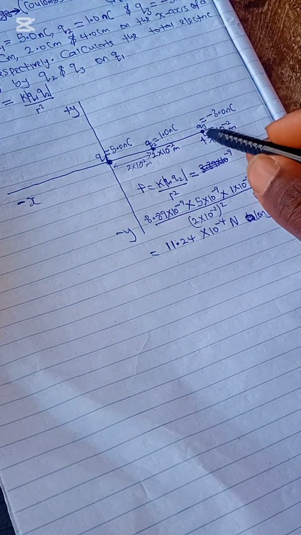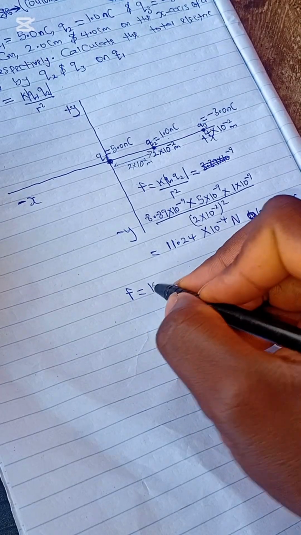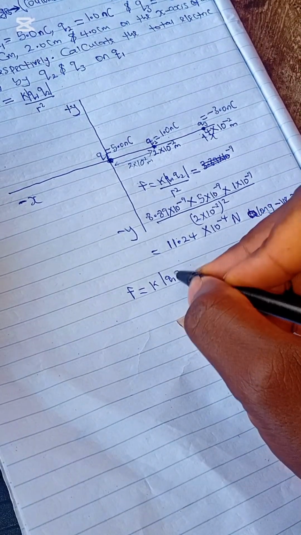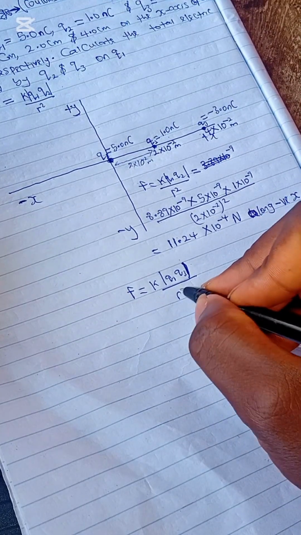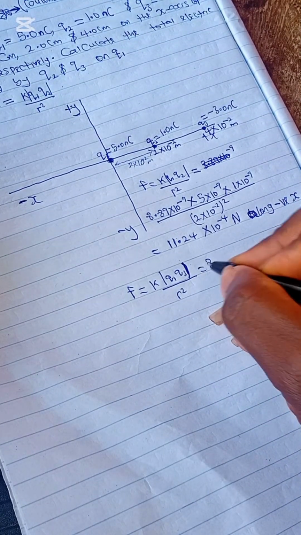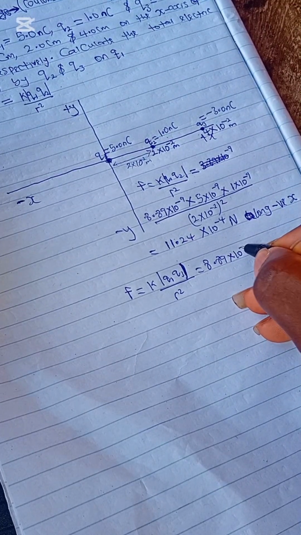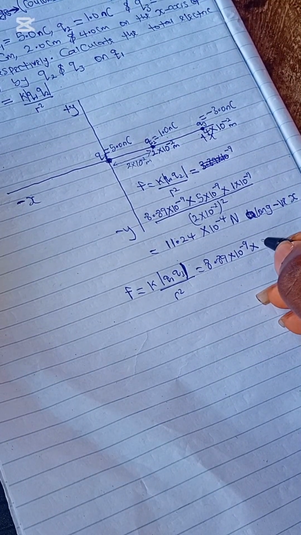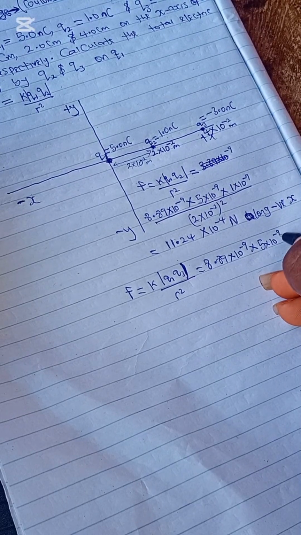Now the force exerted by Q3 on Q1. That one is going to give you F equals K magnitude of Q1 Q3 over R squared, which is 8.89 times 10 raised to power minus 9, times what's our Q1? 5 times 10 raised to power minus 9, it's nano.